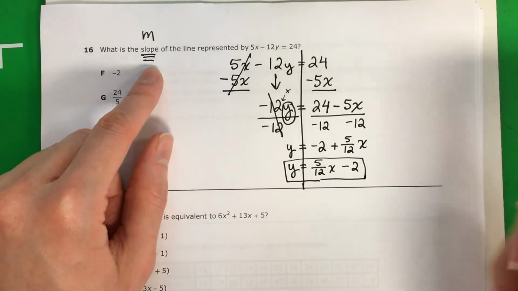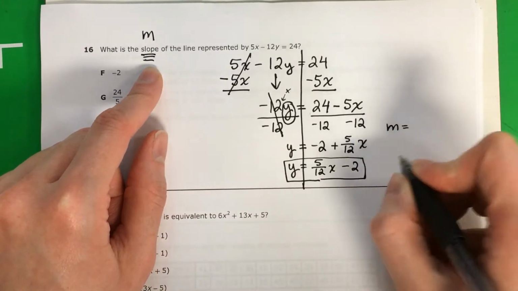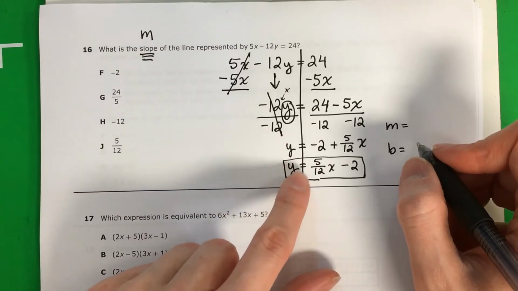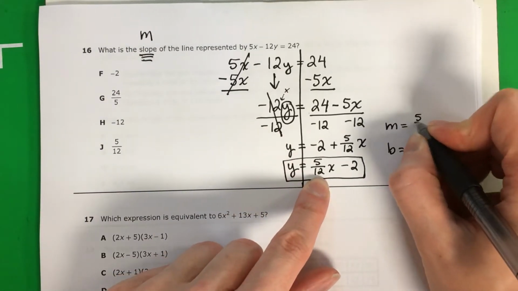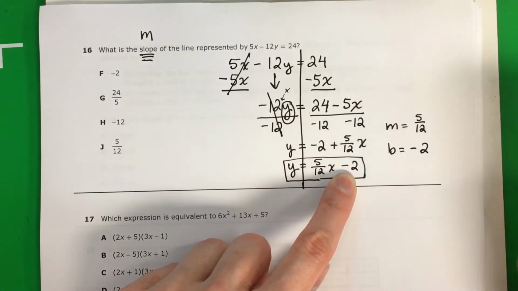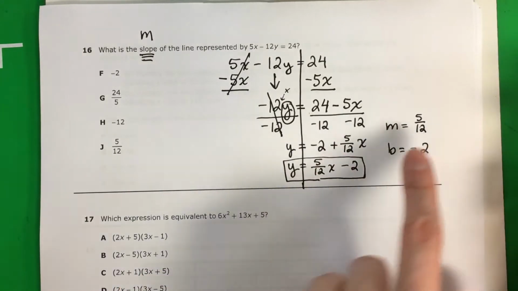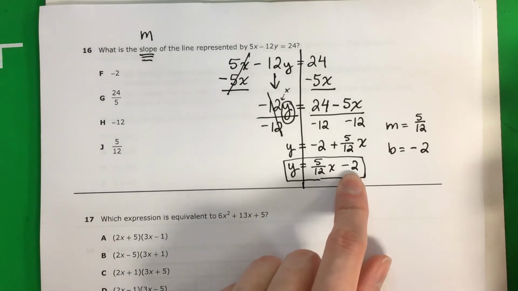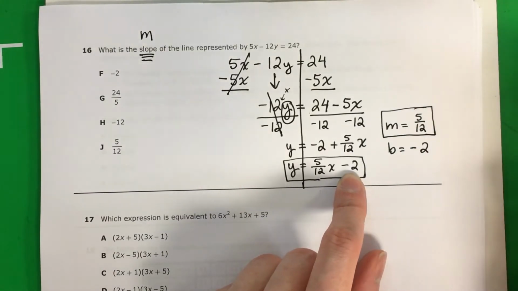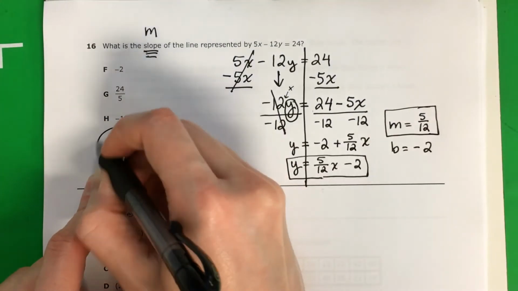Now I want the slope. Remember slope is m, so this is y equals m, 5/12 x plus b, so b is negative 2. So my slope is 5/12 and my y-intercept is negative 2, but I want the slope, so my answer is 5/12. J.